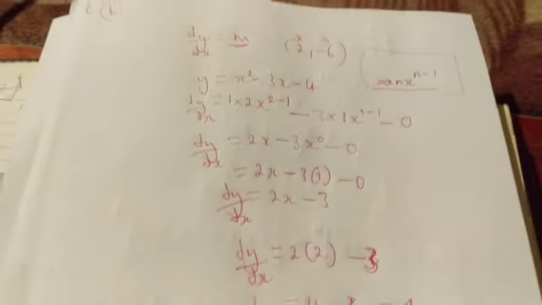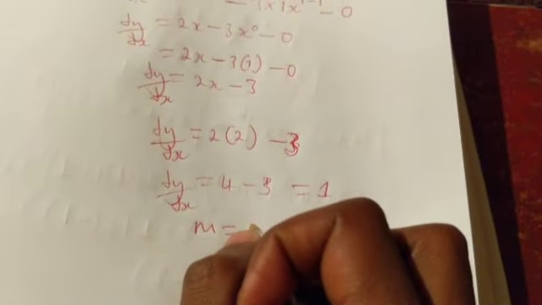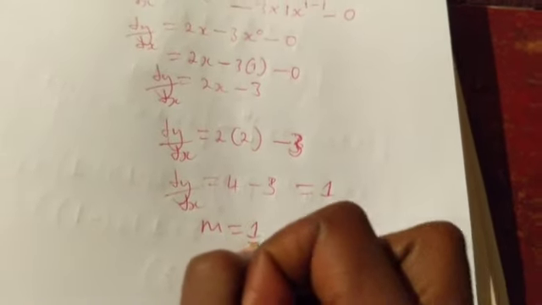Now I already told you that dy/dx is just the same as the gradient. So here our gradient m is equal to 1. Now look at the question, what do they need? They need the equation of the normal.